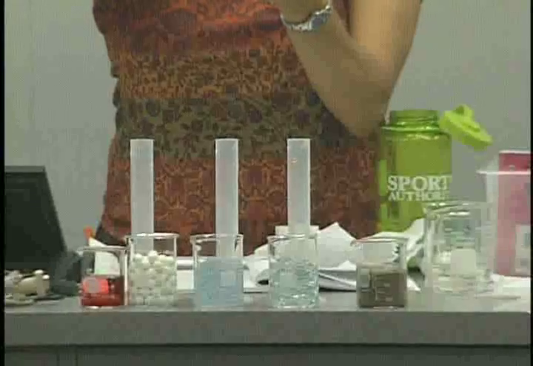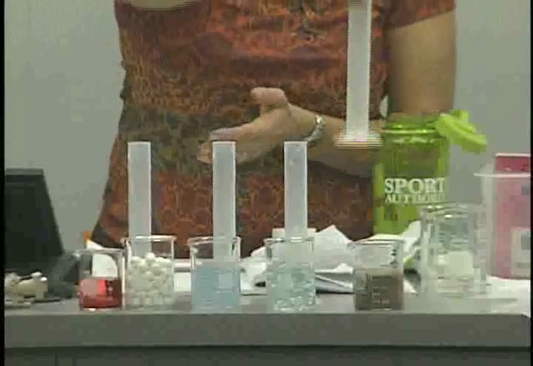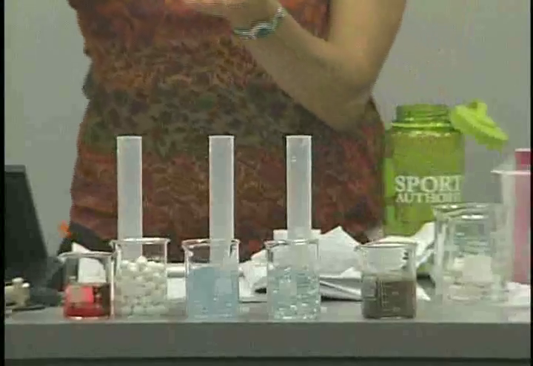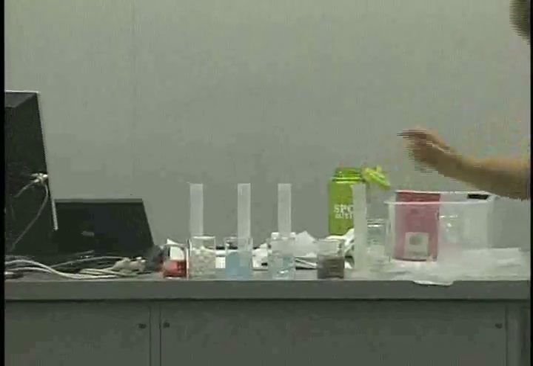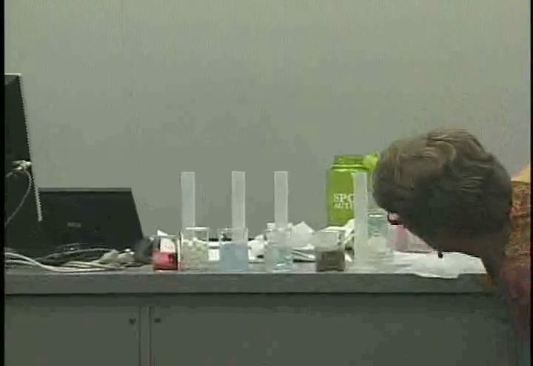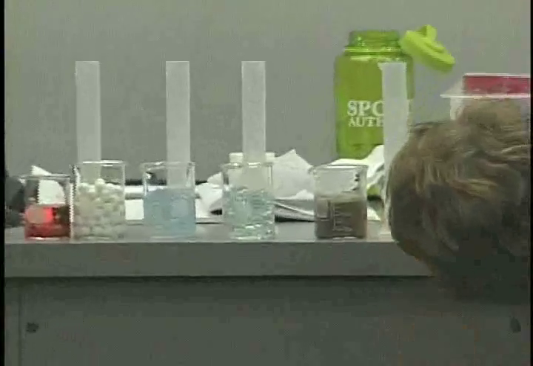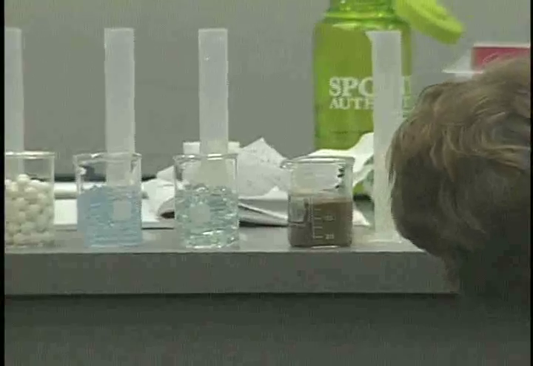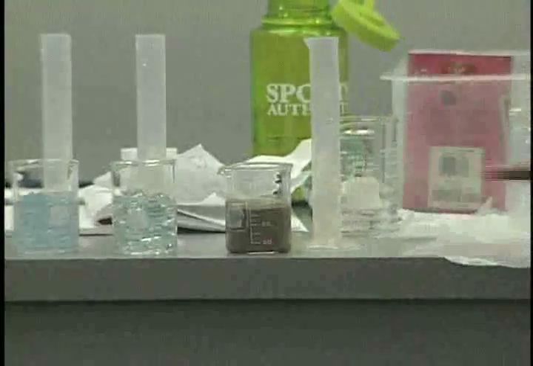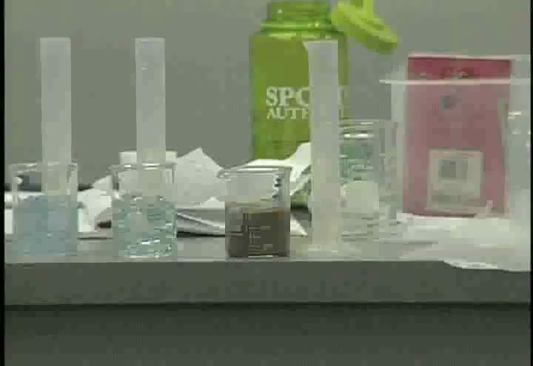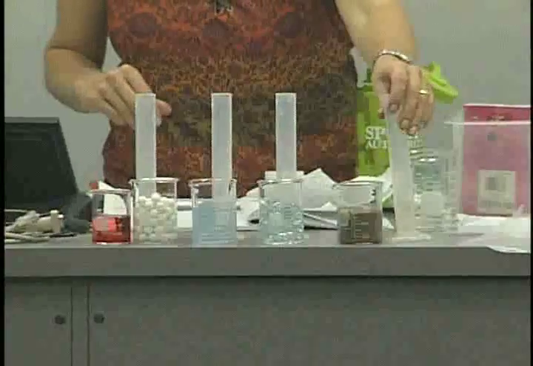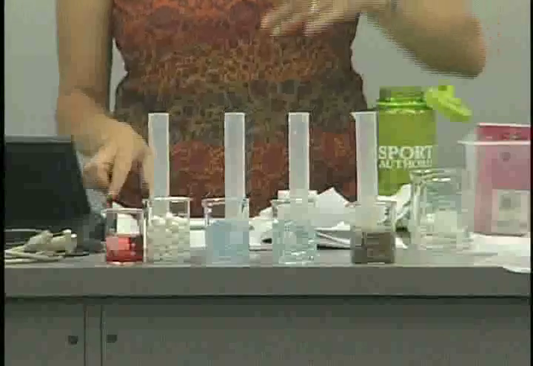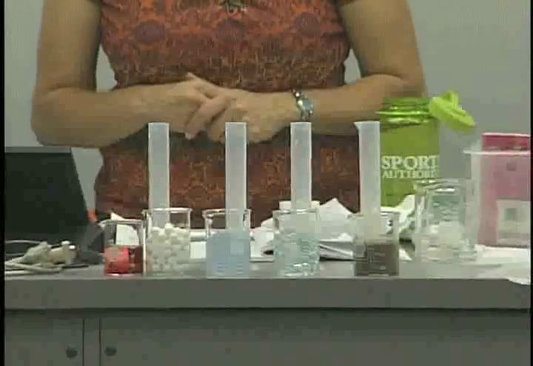And for the sand, we have 15 milliliters left. And remember, when you're reading a graduated cylinder, you should look at eye level where it's at. Okay, so you read at the top, and we've got 15 milliliters left, so we use 35. Okay, so now you need to answer the question.